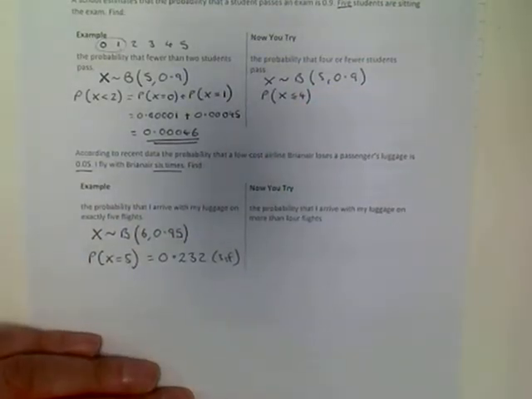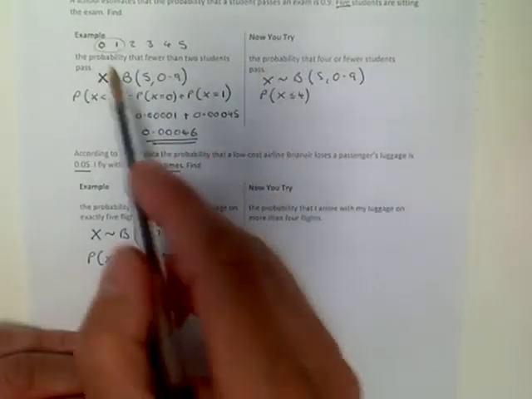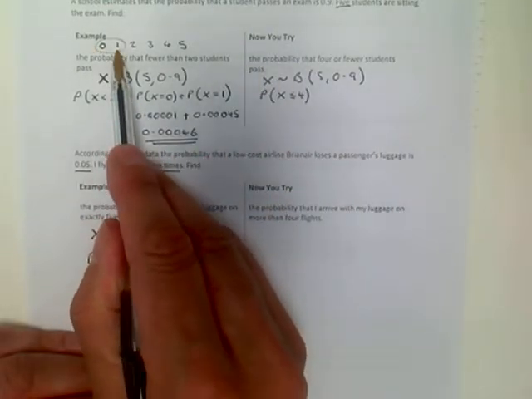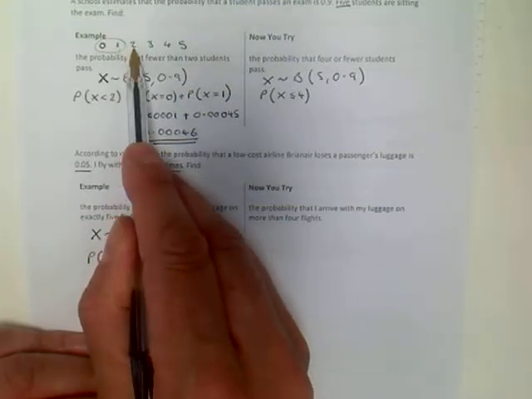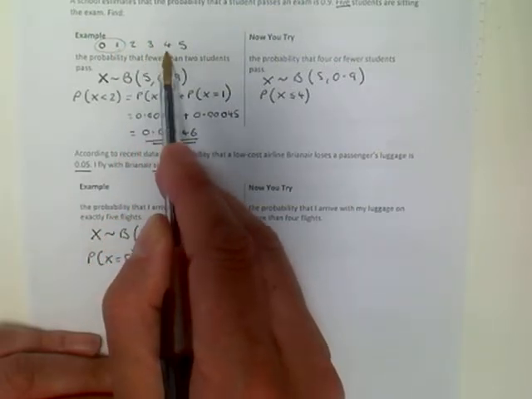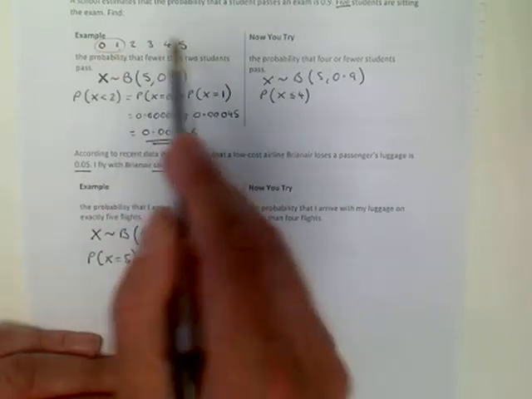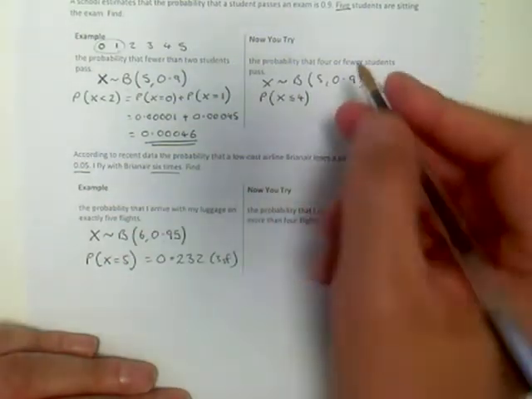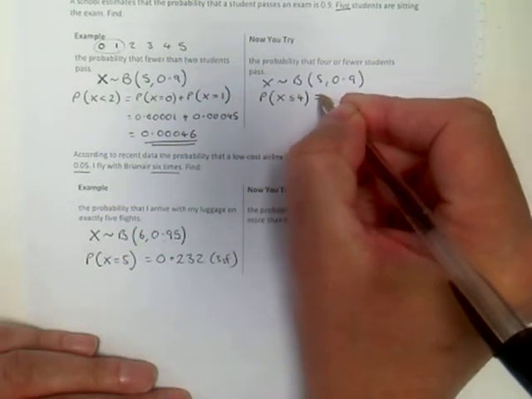So let's just think about that. So I could do the probability of x being equal to 0, plus the probability of x being equal to 1, plus the probability of x being equal to 2, plus the probability of x being equal to 3, plus the probability of x being equal to 4. I could add them up, get a probability. That's fine and that would work, but that seems a little bit long-winded.